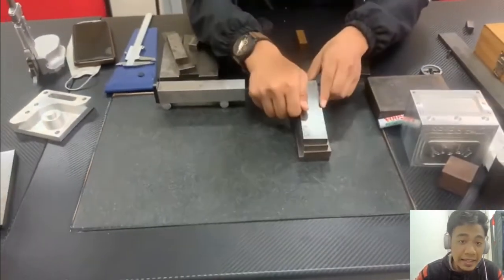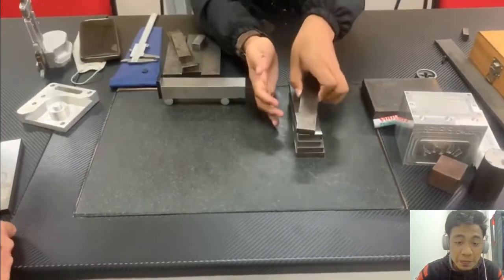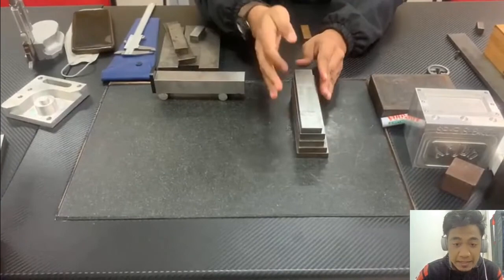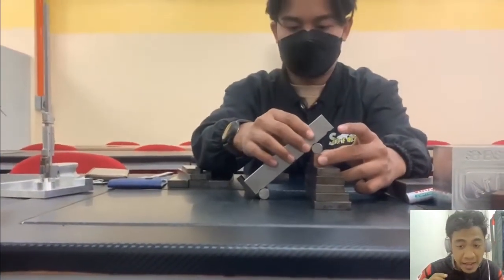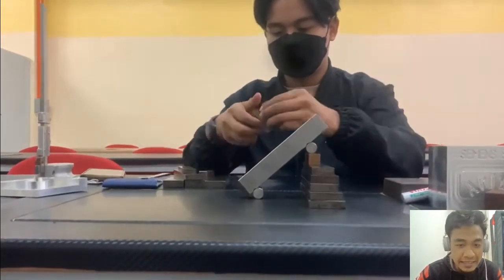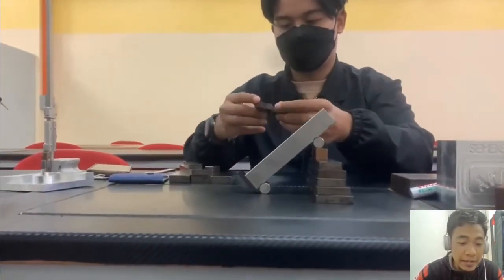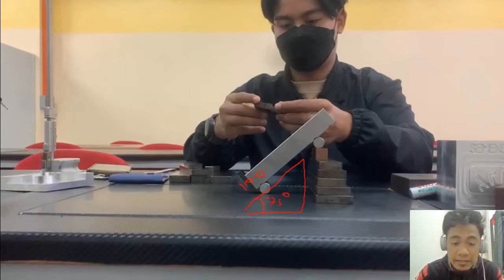Here is the next slide. What we are doing now is stacking the parallel bars to achieve the height that we want. Remember, the height that we want is 96.6. Back then we drew a triangle. Let me redraw it. This is 100 and this is 75 degrees. The height that we want to achieve from here to here is 96.6. Let me erase this for a second and we proceed to the video.